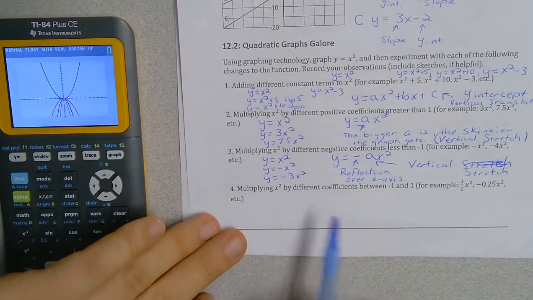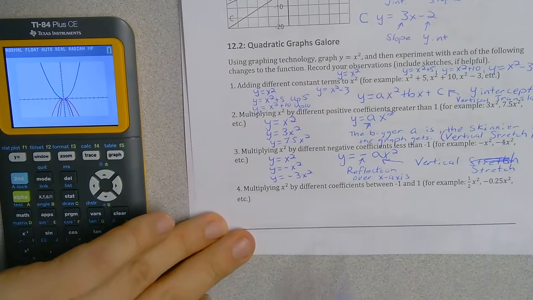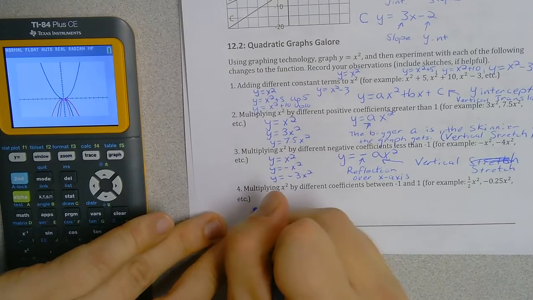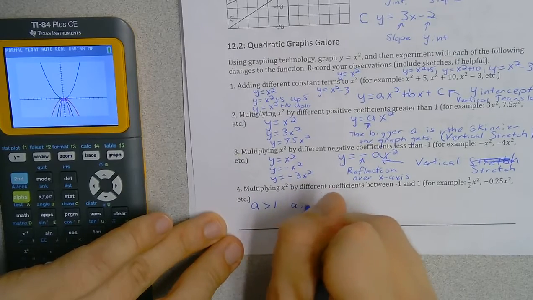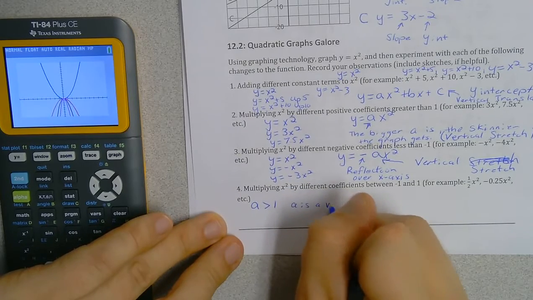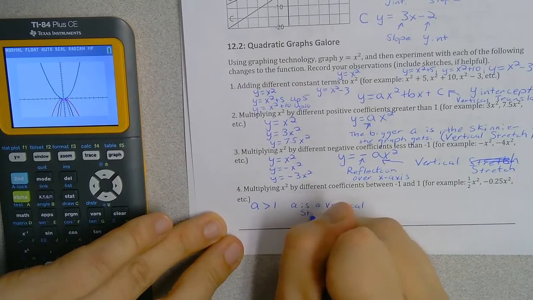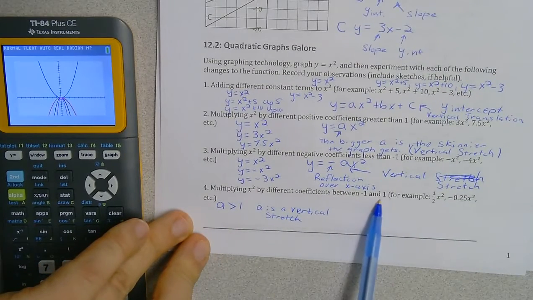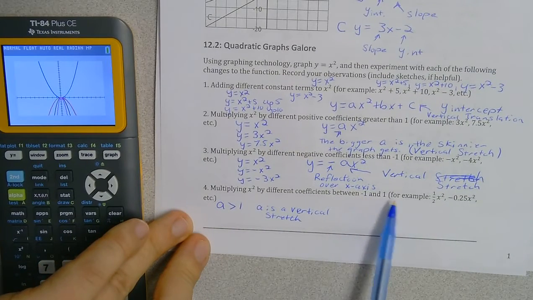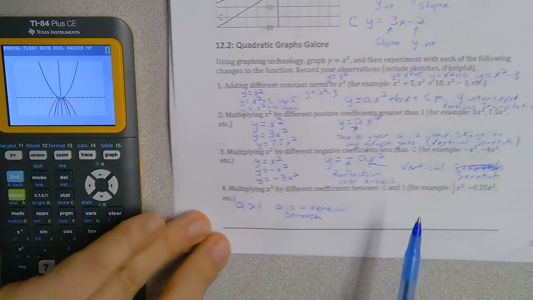So now we're going to look, well, we multiplied a, and we assumed that a was bigger than 1. So we know if a is greater than 1, a is a vertical stretch. But now we're going to multiply a by fractions, and we're just going to look between 0 and 1.